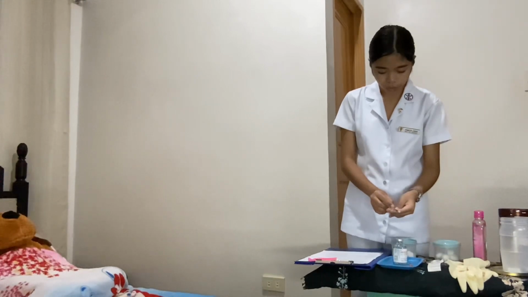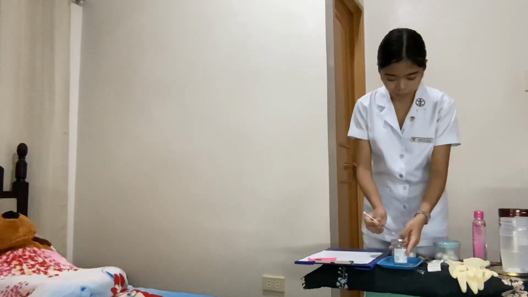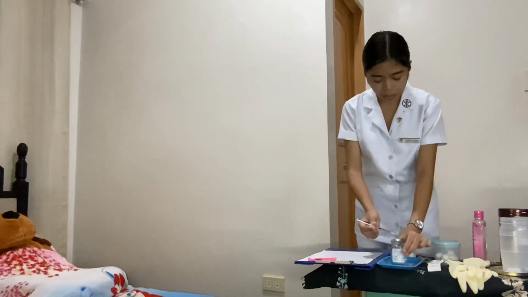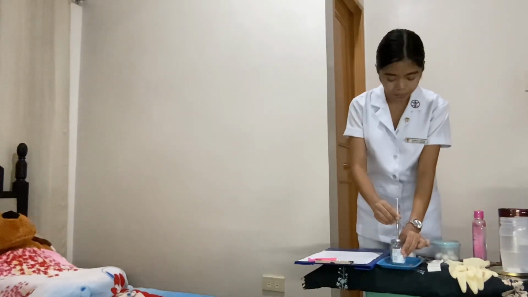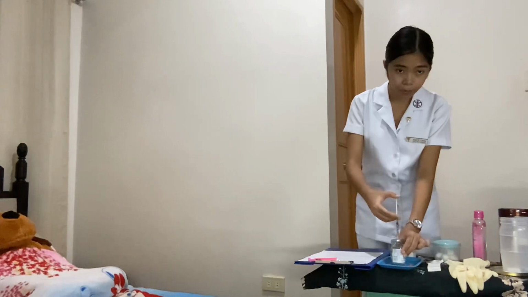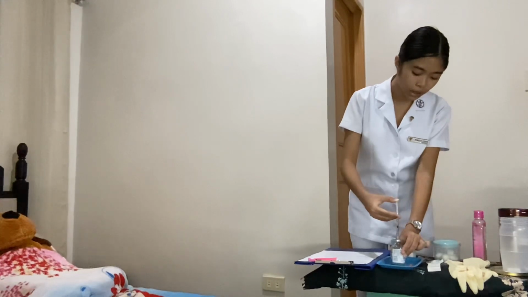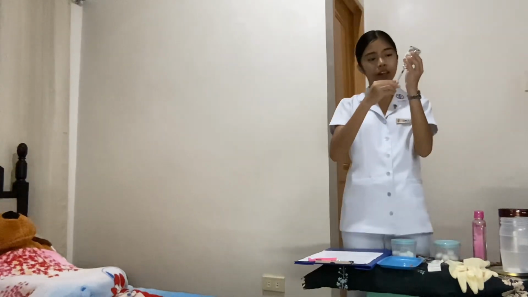So we're going to hold down the vial, and then you're going to insert the needle at the center of the vial to maintain the sterility of the needle, and then you're going to draw the air inside the vial, and then you're going to invert the vial, and then you start withdrawing the medication.